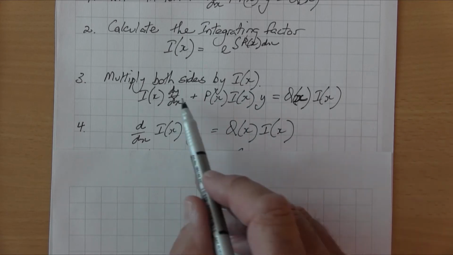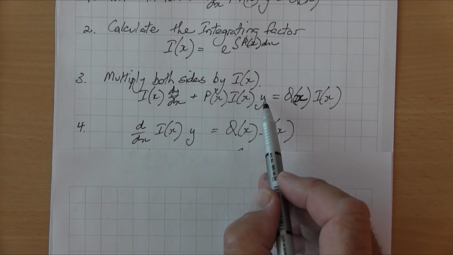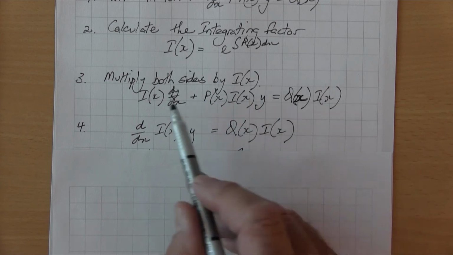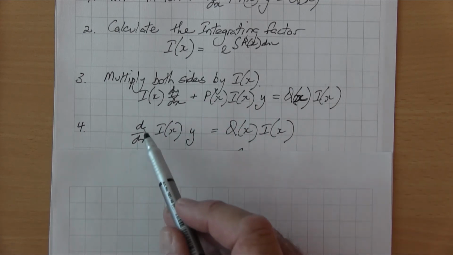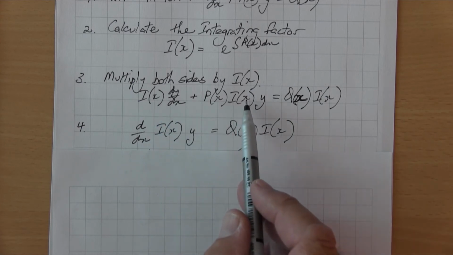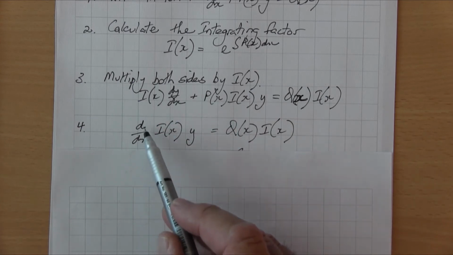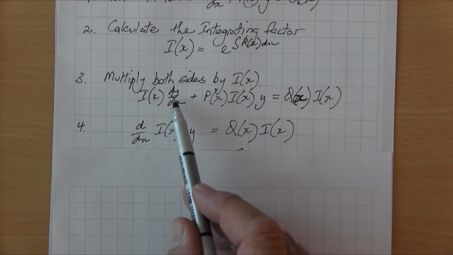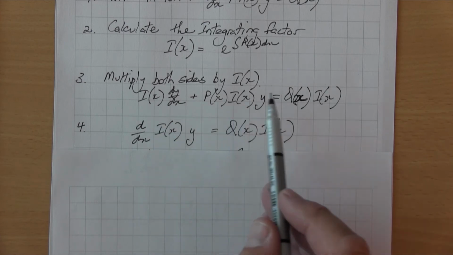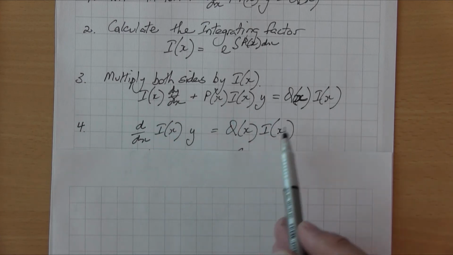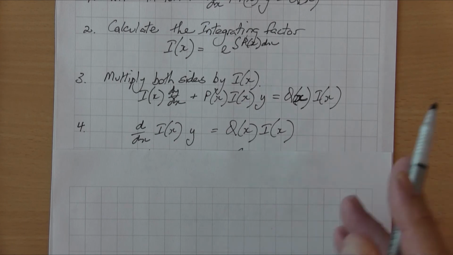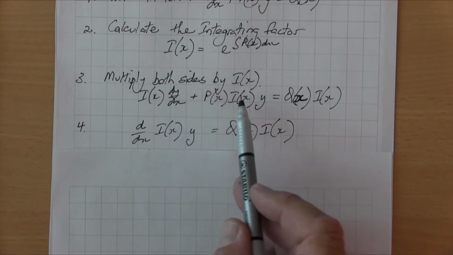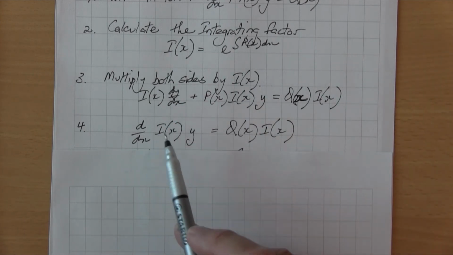Here we've got the derivative, here we haven't got the derivative. This will be the derivative of that. So instead of writing it like that, we can say that is the same as d dx of this, where this is my u and this is my v. So there's u dash v, and so on. So we've got equal to q of x, I of x. So we've just organised that so this actually holds true.